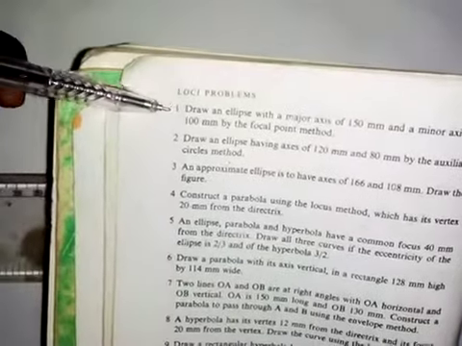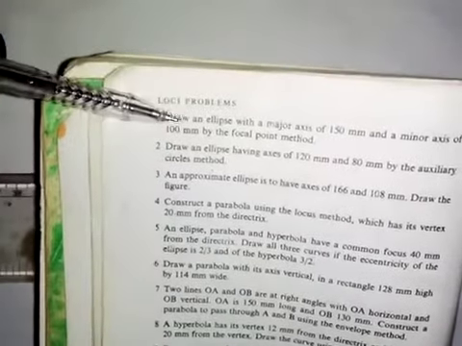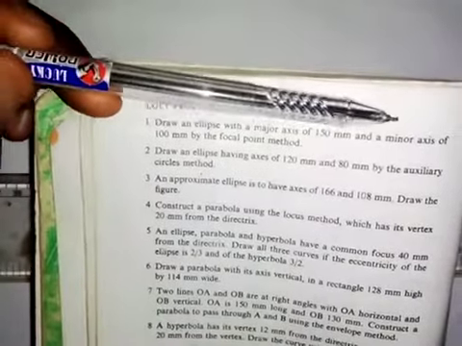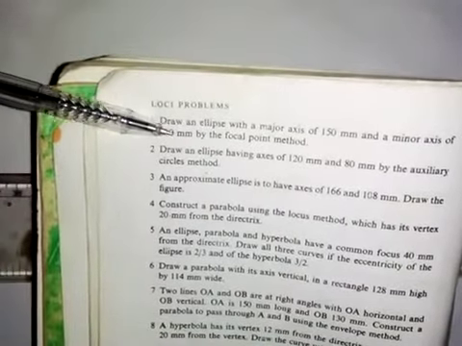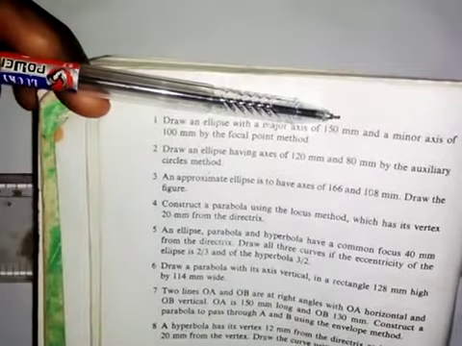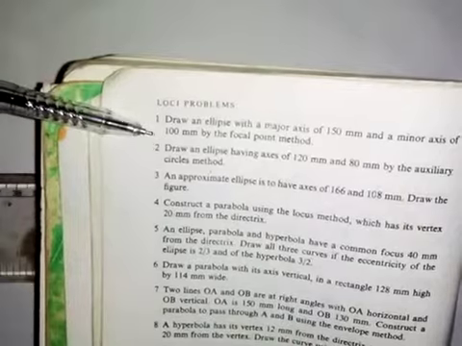I'm using question 1 here, that says: draw an ellipse with a major axis of 150 millimeters and a minor axis of 100 millimeters by the focal point method. So the major axis is 150 millimeters and the minor axis is 100 millimeters.